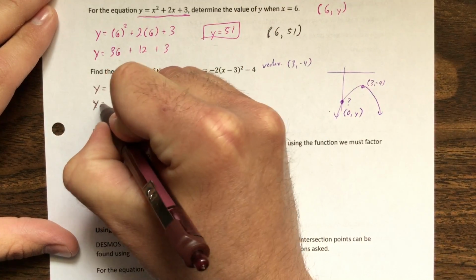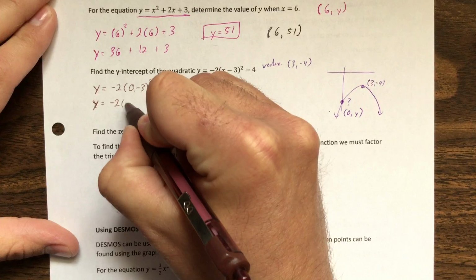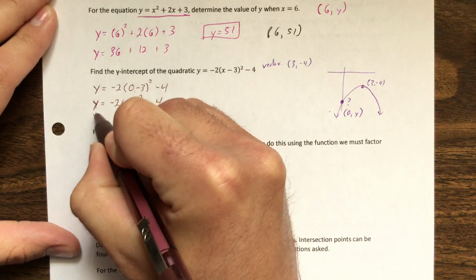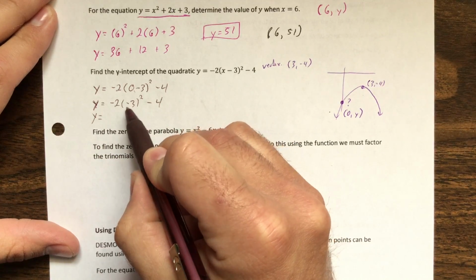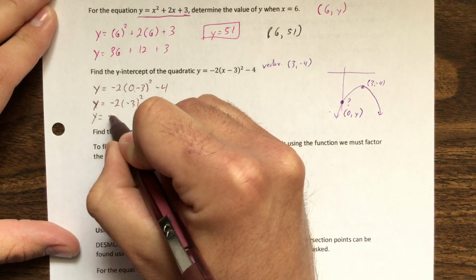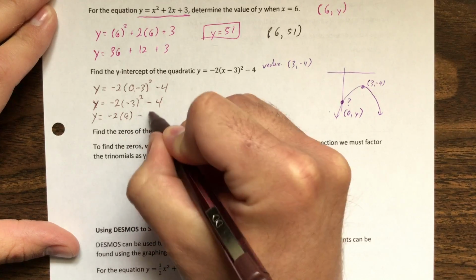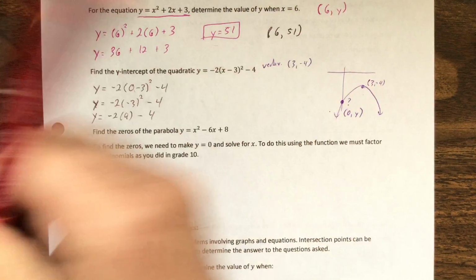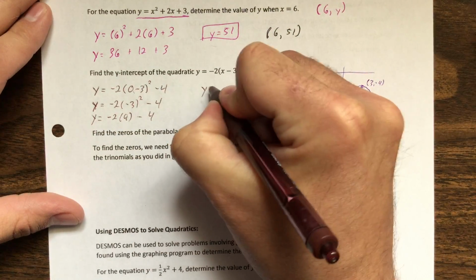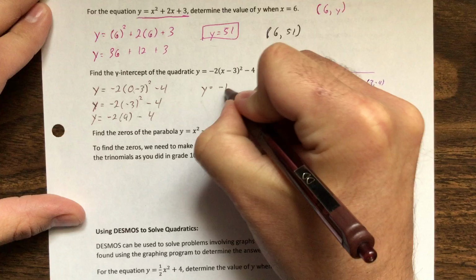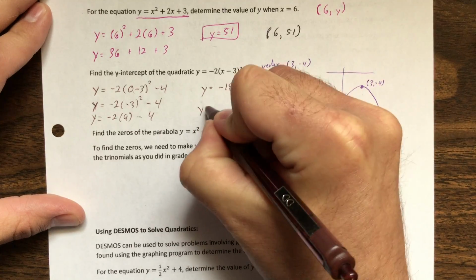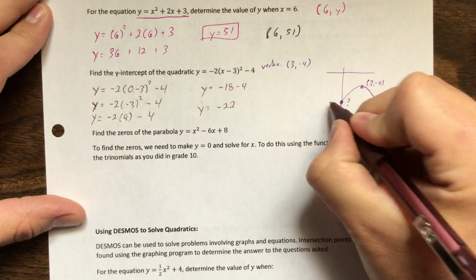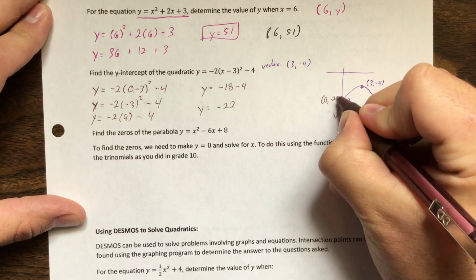Again, I'm going to go through it algebraically. 0 minus 3 is negative 3, and that's squared, minus 4. We do exponents next. So negative 3 squared is 9, so it's negative 2 times 9 minus 4. Going to slide up to up here. You want to keep the same color. y equals negative 2 times 9 is negative 18 minus 4. And negative 18 minus 4 is negative 22. So this is the point right here, (0, negative 22).